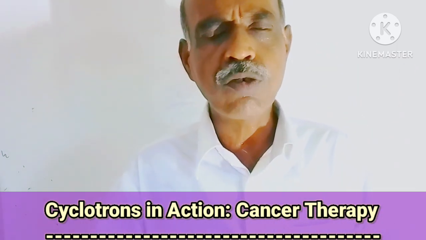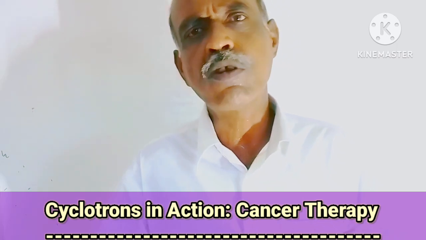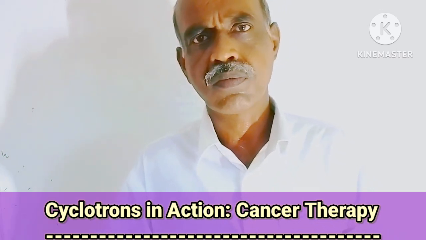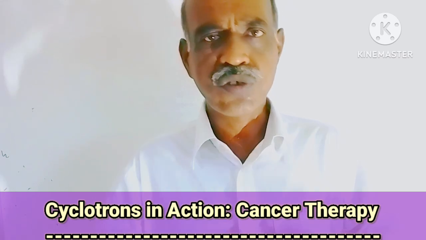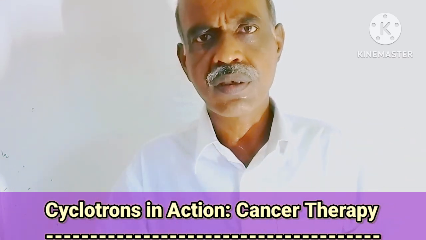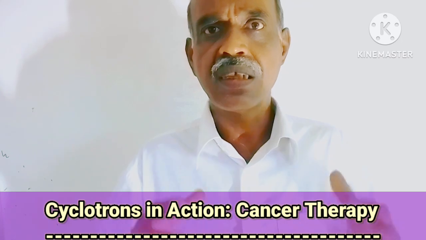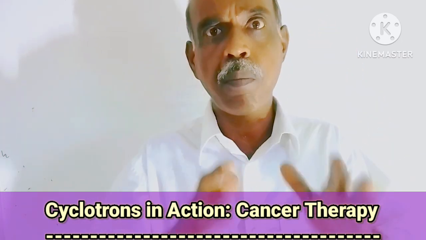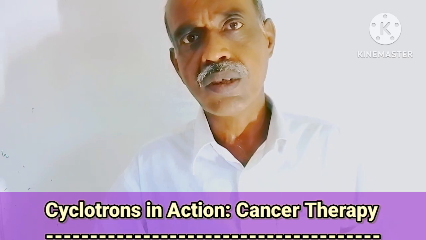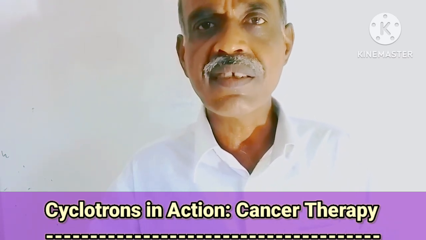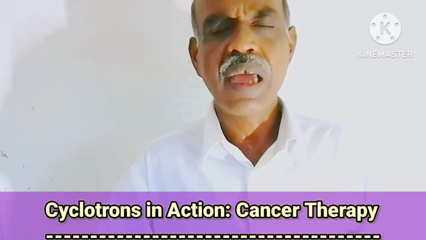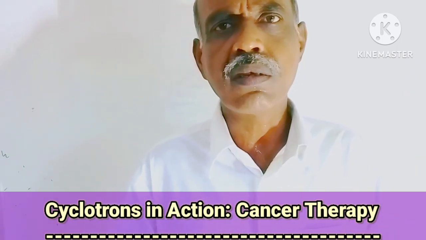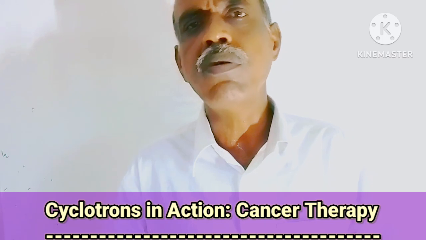Here, our main topic of discussion is the treatment of cancer using proton therapy. Since protons have mass and can be given much energy, the cancer cells can be destroyed easily. Anyway, this was all about cancer therapy with the help of the cyclotron.